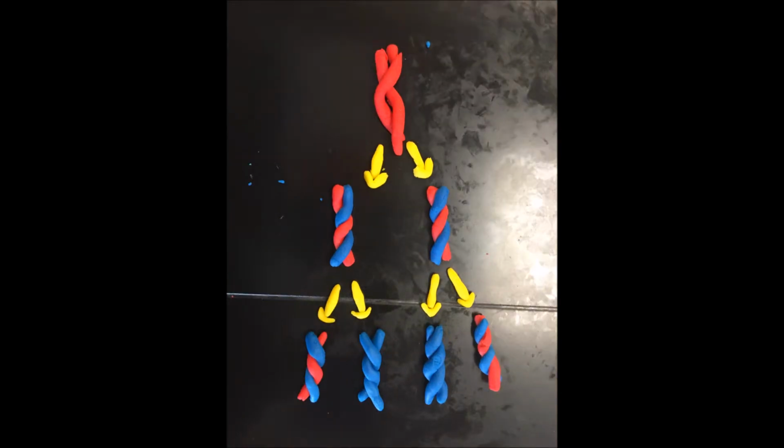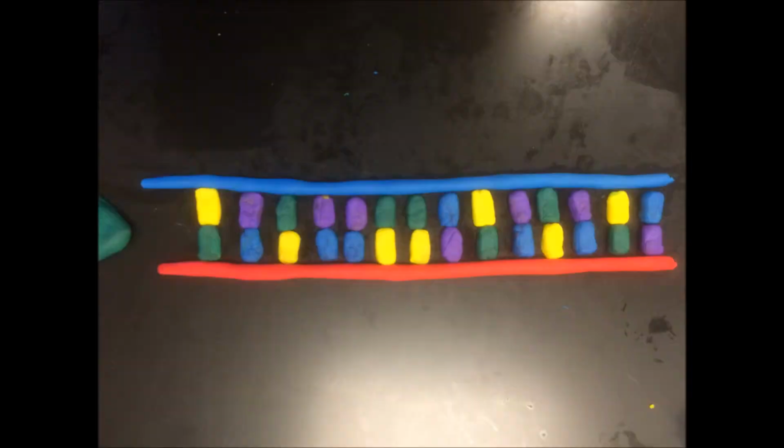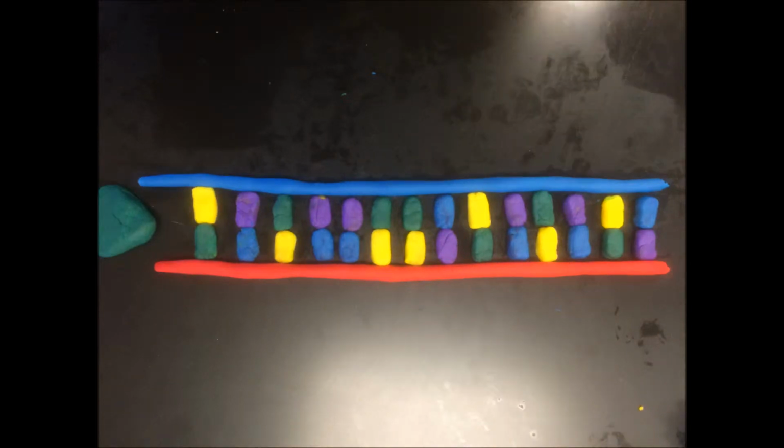Now moving on to the central dogma. The central dogma of biology is the flow of genetic information within a biological system. The information from DNA is transcribed to make mRNA, which in turn is translated to create protein. First of all, DNA must be replicated.